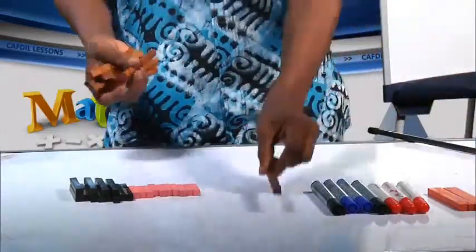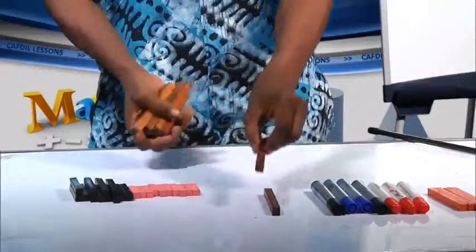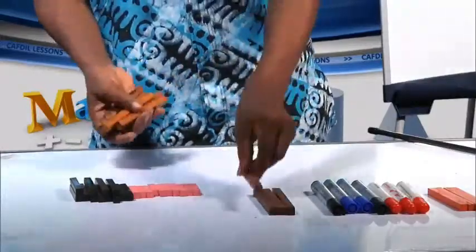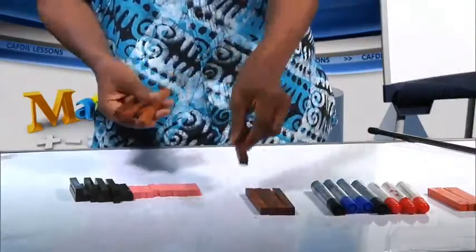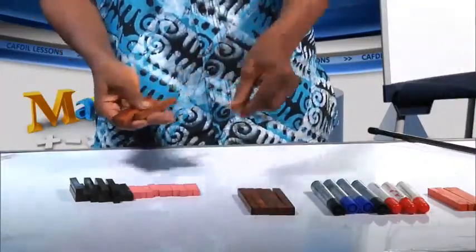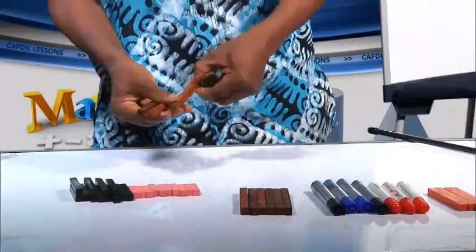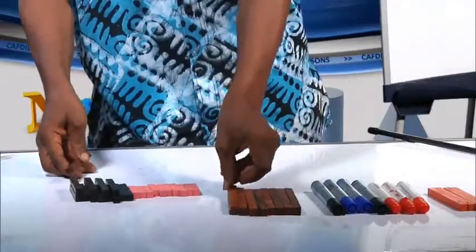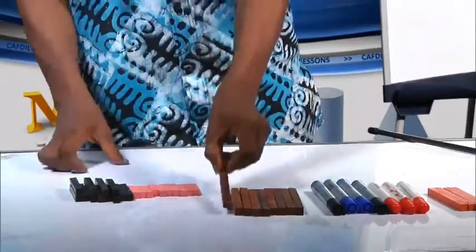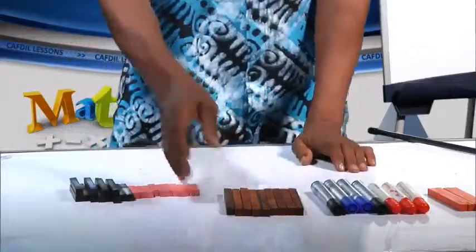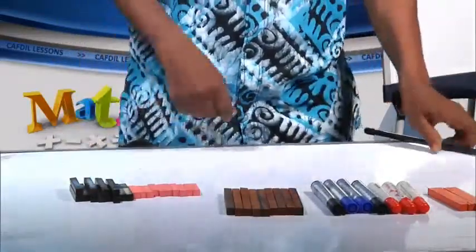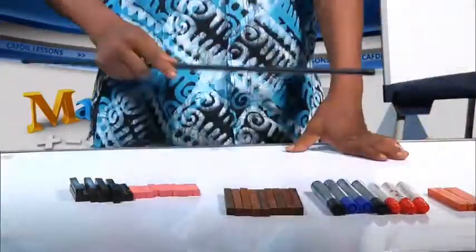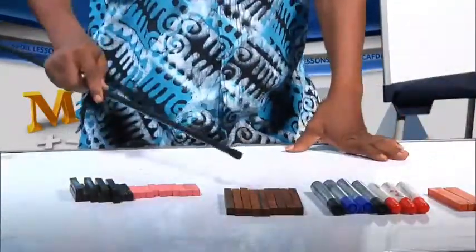Now let's check this. 1, 2, 3, 4, 5, 6, 7, 8, 9. How many rows did we get? 9. So 9 is a cardinal number. Again, 9 is a cardinal number.